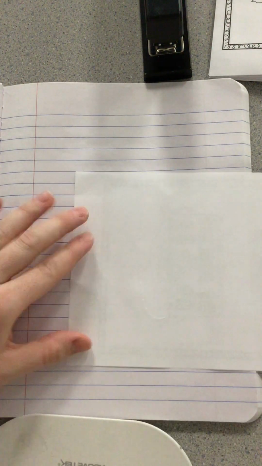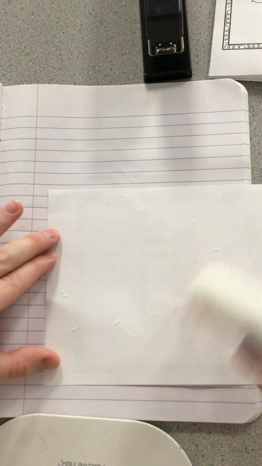This is how we glue, for those of you who still don't know how to use liquid glue. Boom. Barely can see the glue. Look at that. And guess what? It's going to stay.